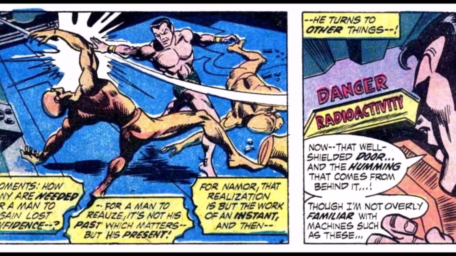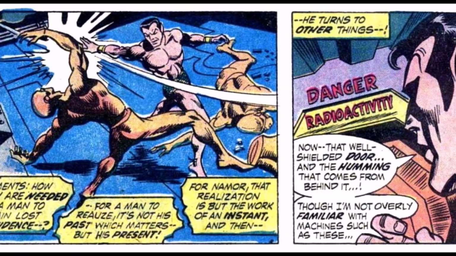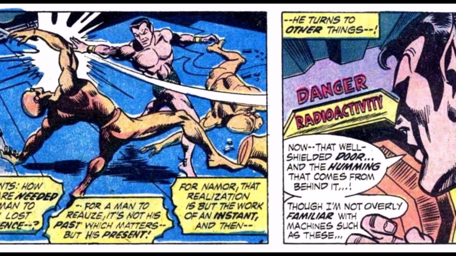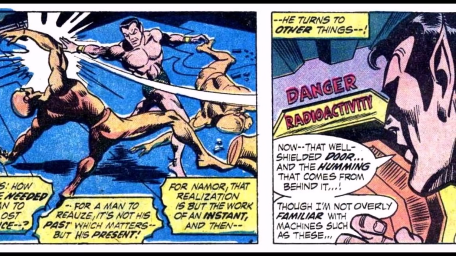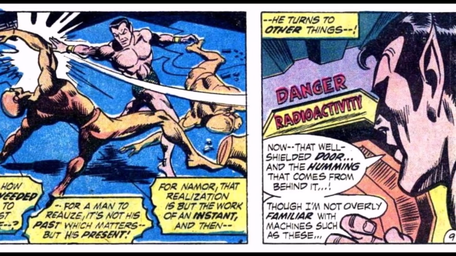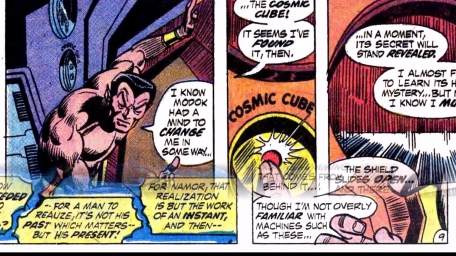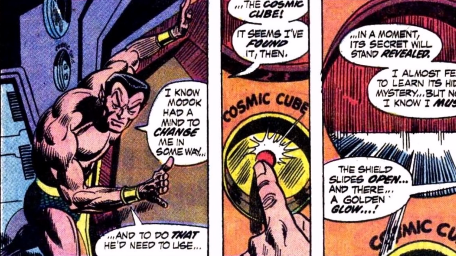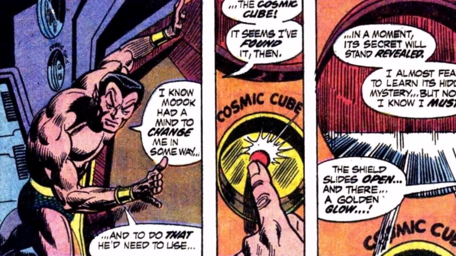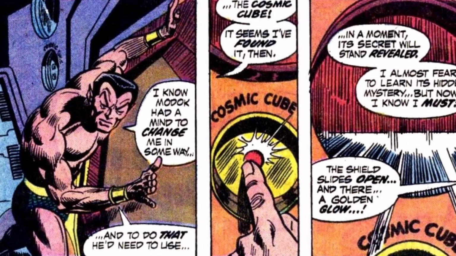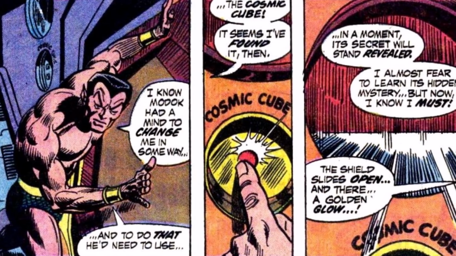Once they are down, for some reason, he's attracted towards a heavy door with the words "Danger! Radioactive!" and humming coming from behind them. Namor leans into the door and discovers the Cosmic Cube button? Thank goodness there was a Cosmic Cube button.